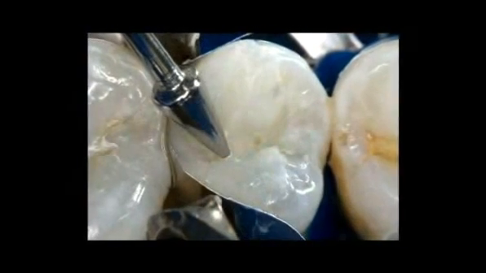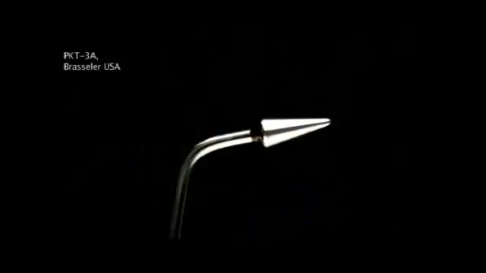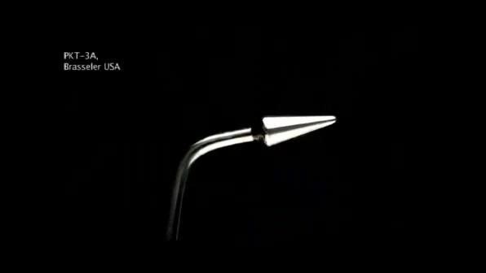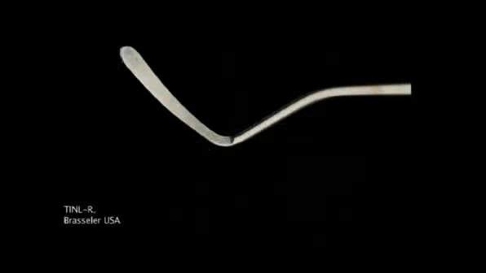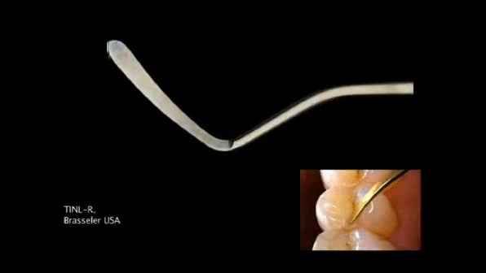The occlusal anatomy is contoured and developed with a pyramidal-shaped instrument, a Peter K. Thomas 3A by Brasseler USA. Another instrument that facilitates this process is a curved instrument, TINL-R by Brasseler USA.